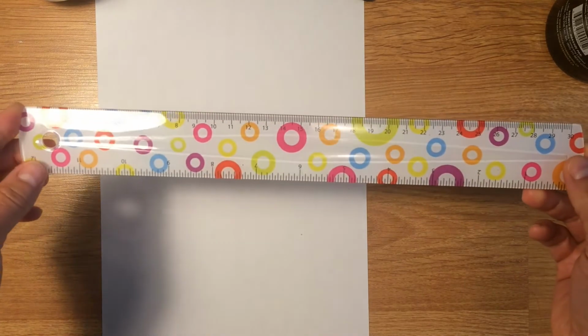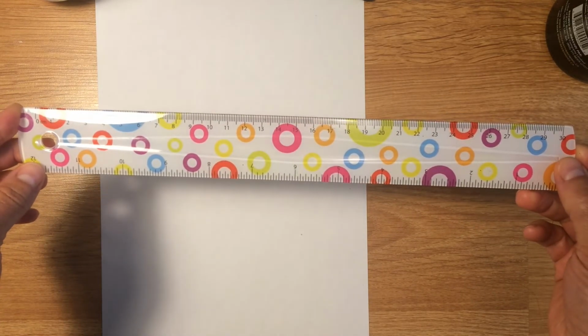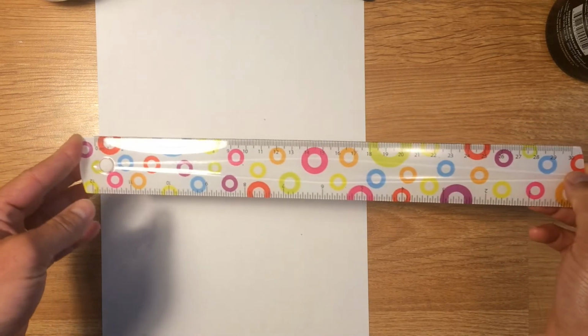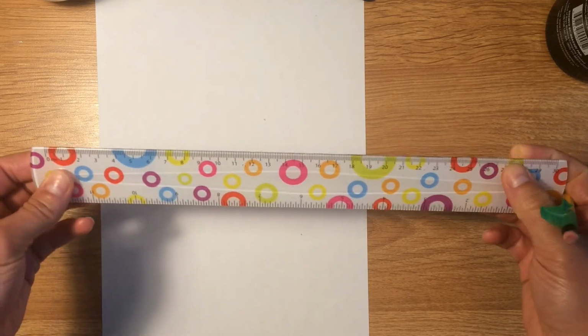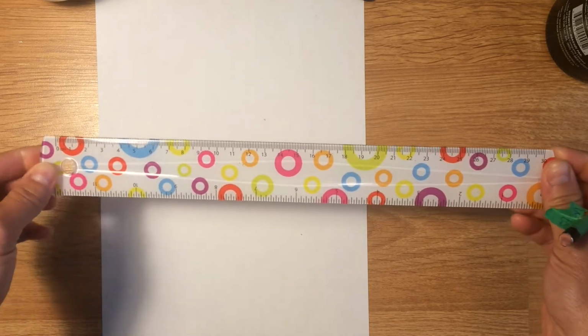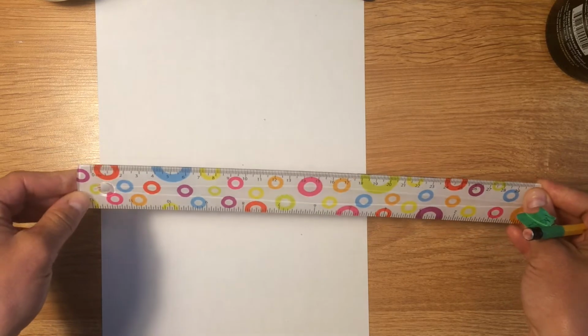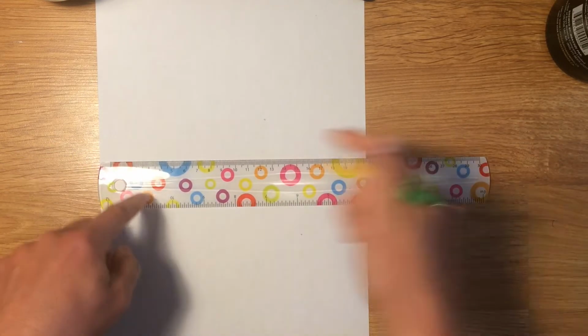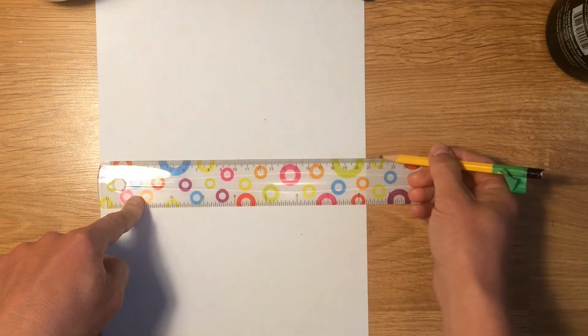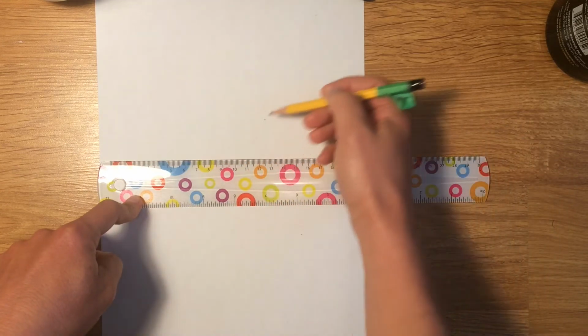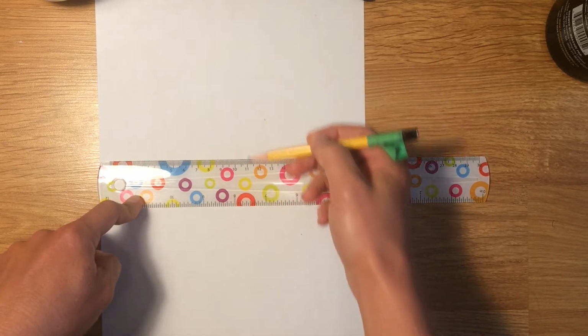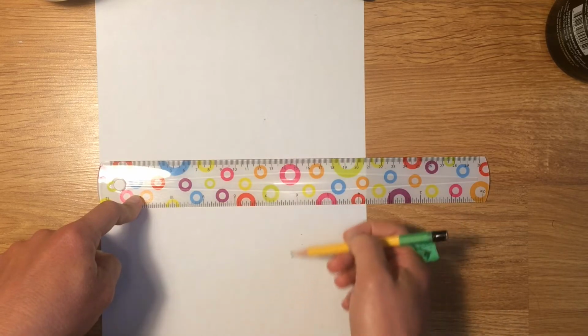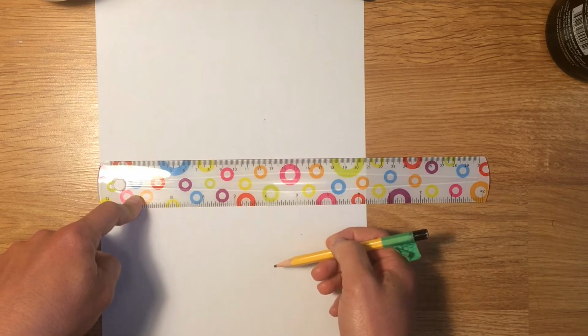So start by drawing one symmetry line or one mirror line using a pencil, because you're going to want to erase this afterwards to add to the effect of your design. You can draw a horizontal line going across your page so that whenever you draw something in the top, you're going to draw a matching mirror design in the bottom.